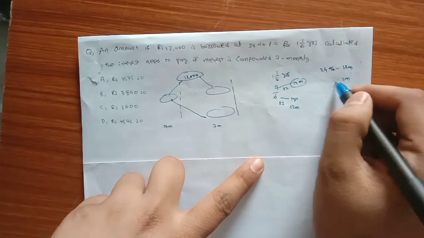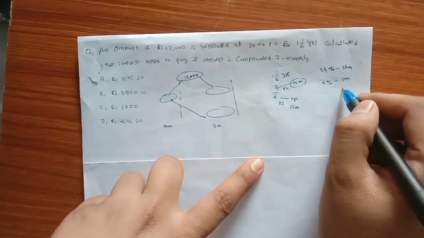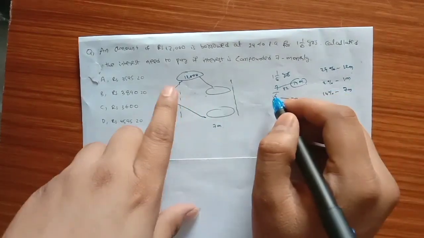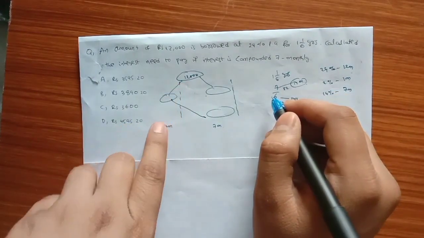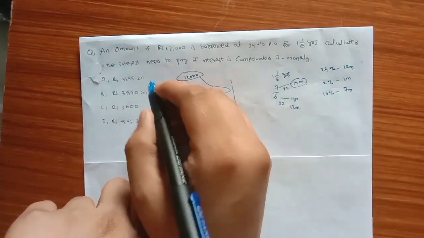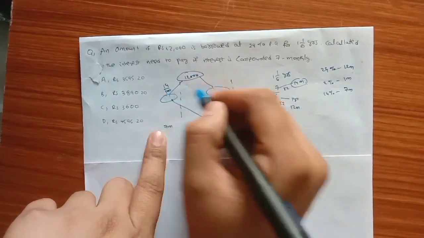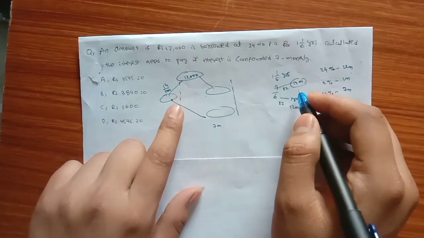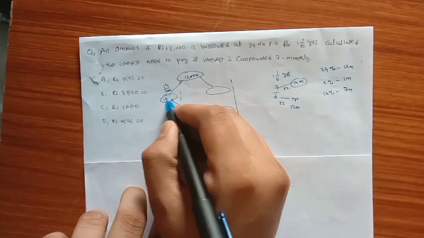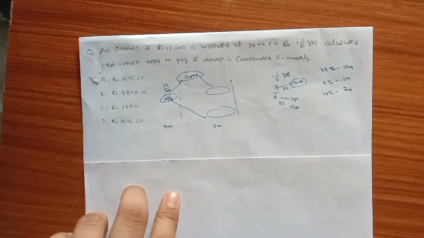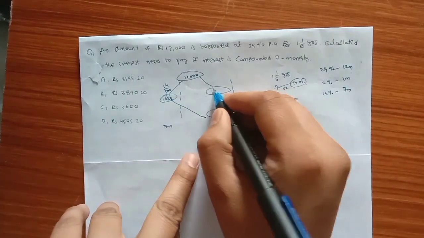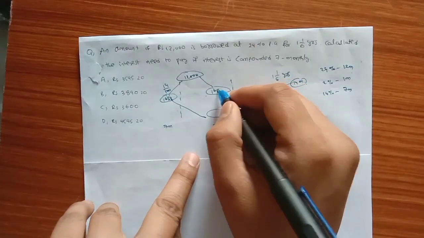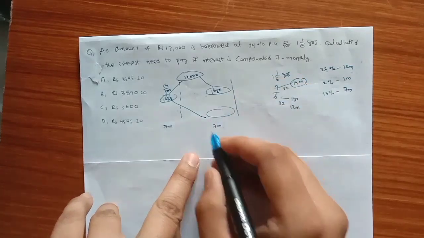For 1 month it is 2%, so for 7 months it is 14%. To get 14% of 12,000, we multiply by the fraction 14/100, which gives 1680. For the next 7 months the duration is the same, so it is also 1680.